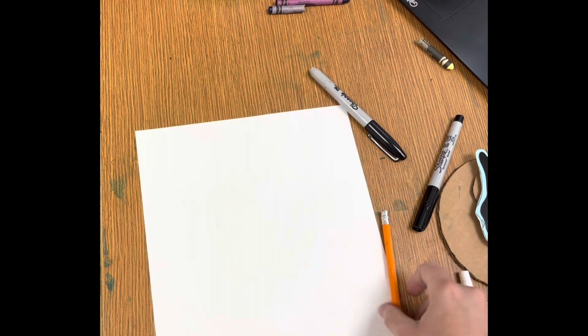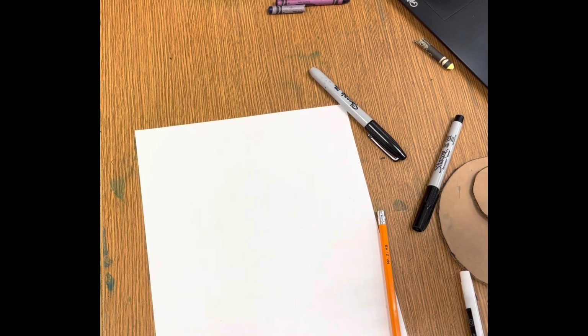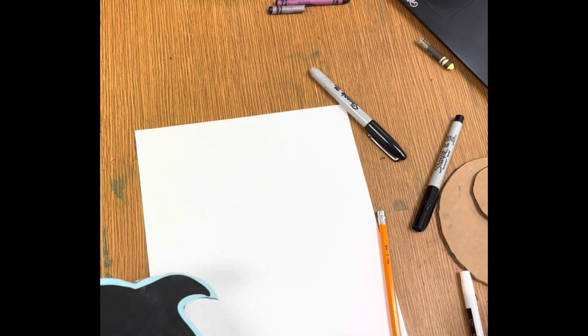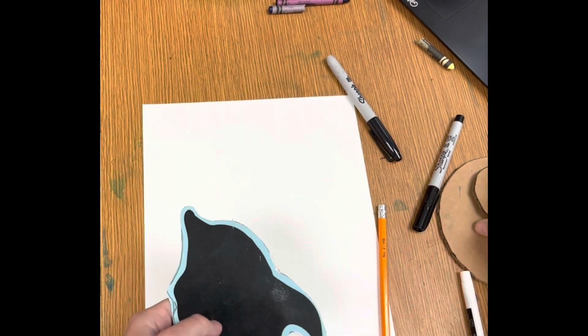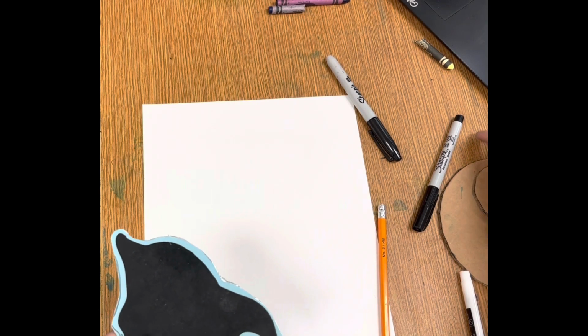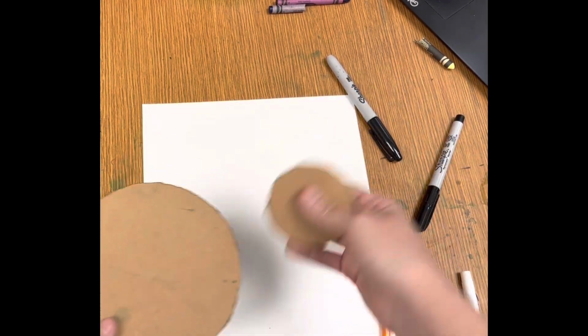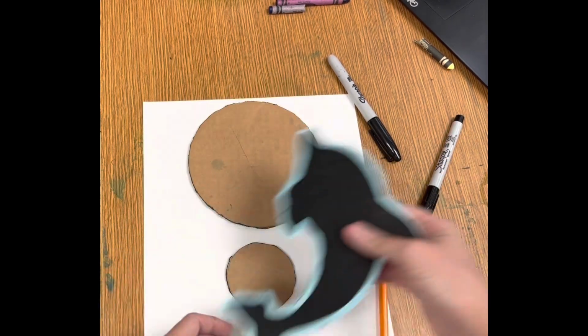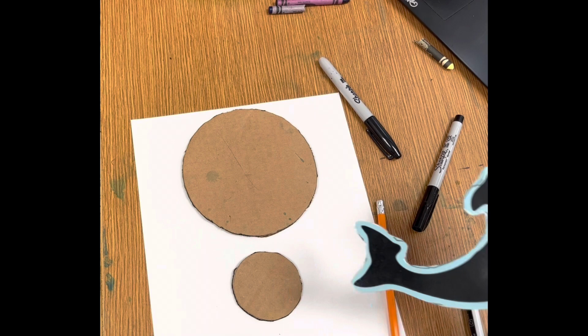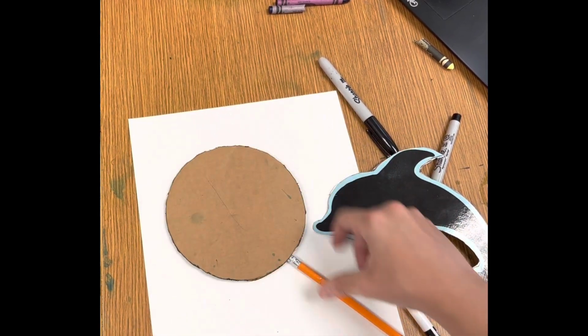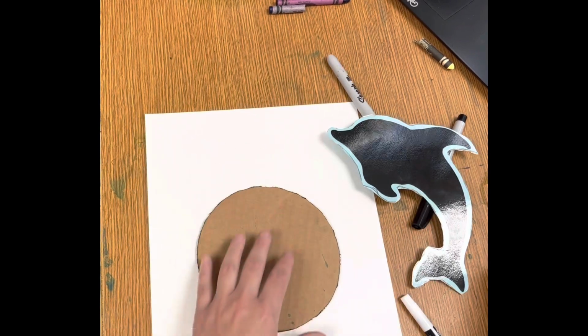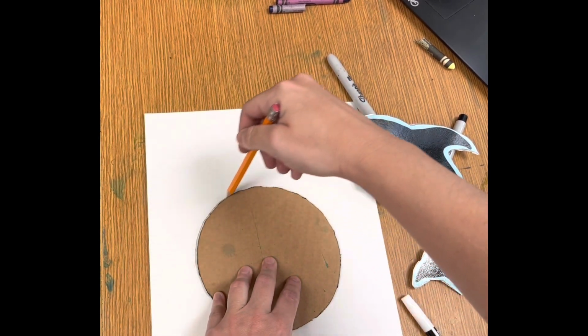Okay, on to the big part. The next step, you're going to be choosing two different shapes to use for your base of the Zentangle. I love the ocean, so I'm going to be using the dolphin. I also love Harry Potter, so I might use the base of a circle for the snitch. Okay, so your first step after you have decided on what emotion you're doing is to create a composition of overlapping shapes. So I might start with my circle here and trace it.